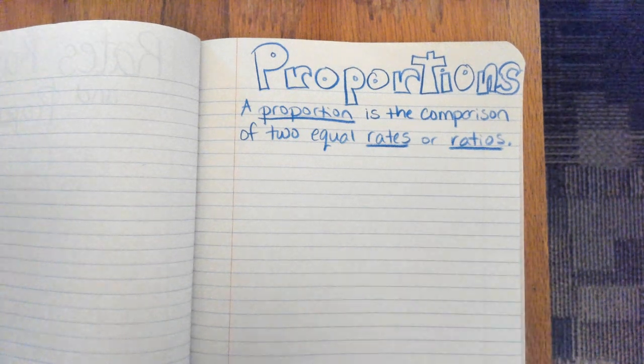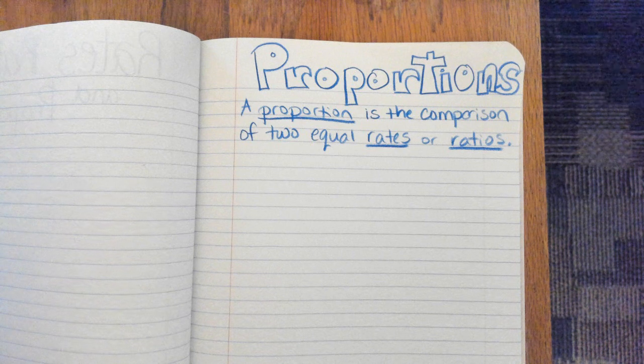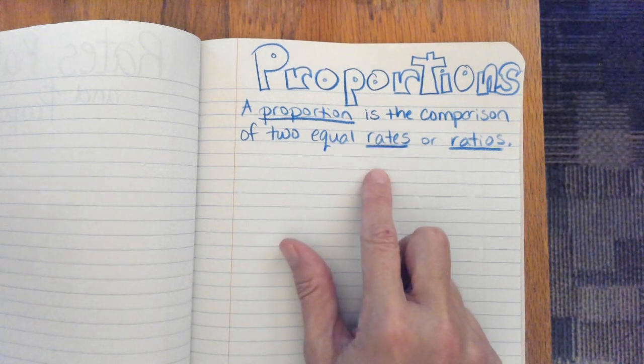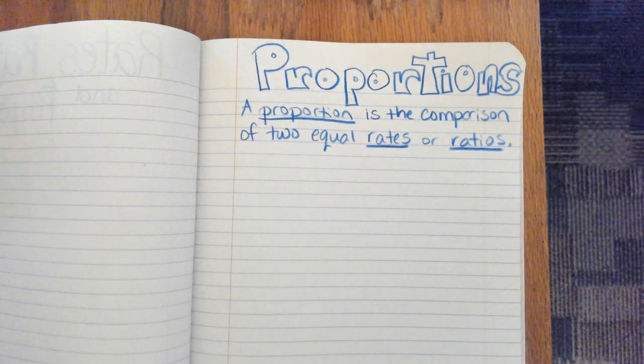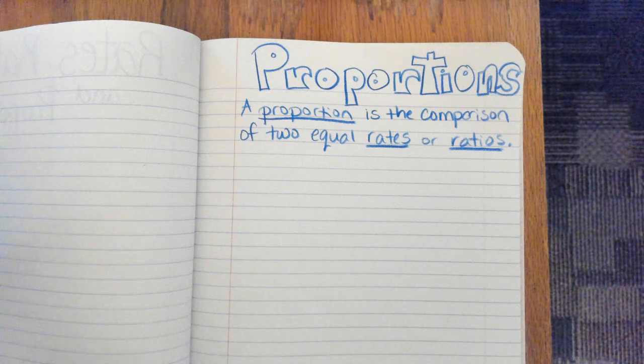kind of object. Like one of each of the ice creams out of every 3 is vanilla, or 2 out of every 5 kids are boys in my classroom. A rate compares one unit to another. Miles per gallon, miles per hour. So when you're comparing 2 different units, it's a rate, okay?